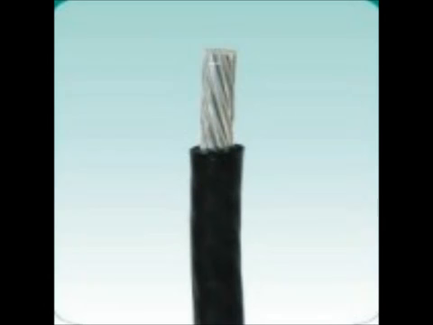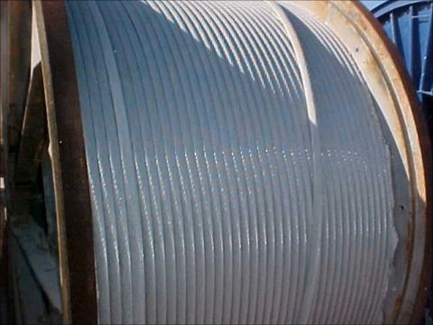However, aluminum's tendency to cold flow under pressure and to form an insulating oxide layer on the surface determines that it can't fundamentally be a better option than copper in electrical wiring.